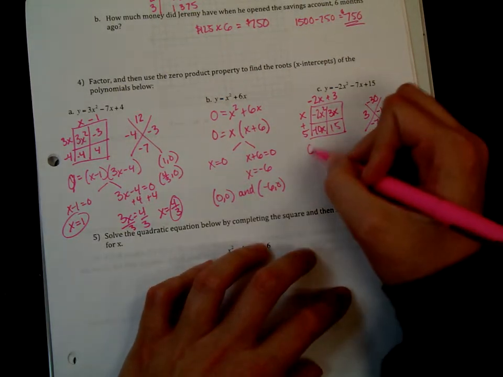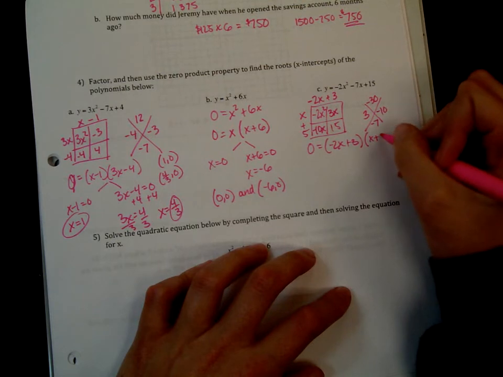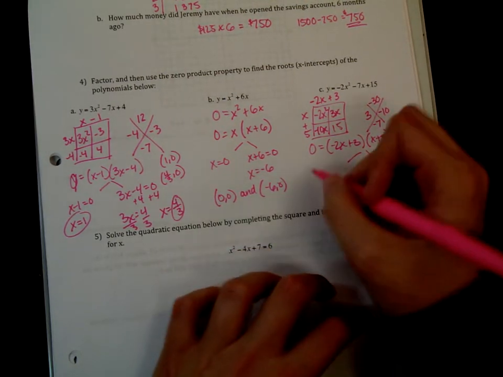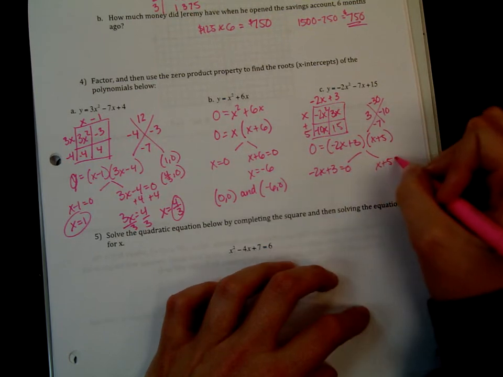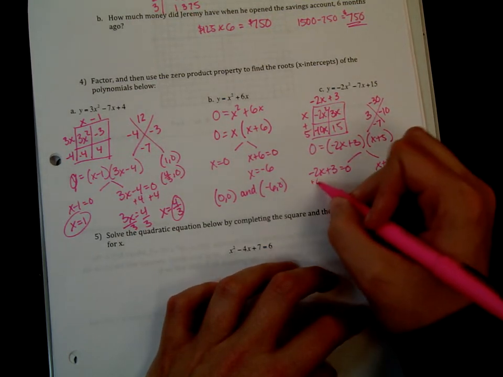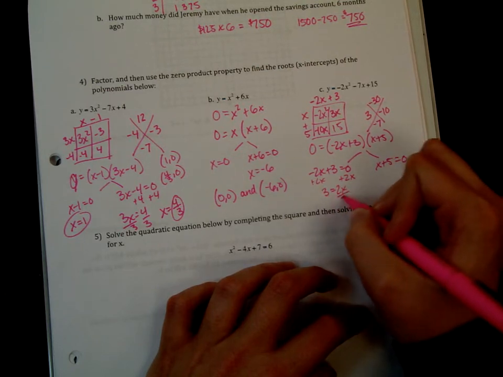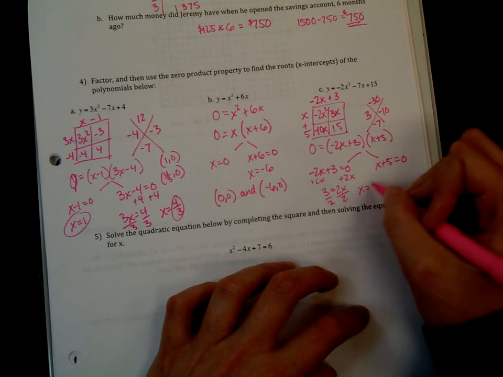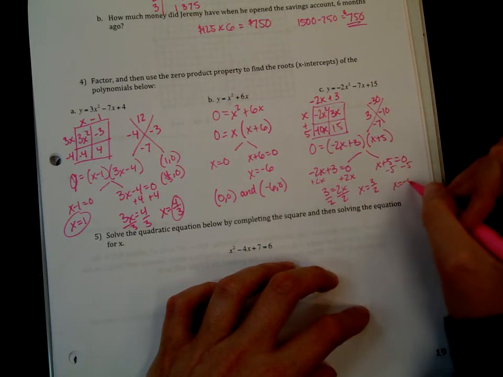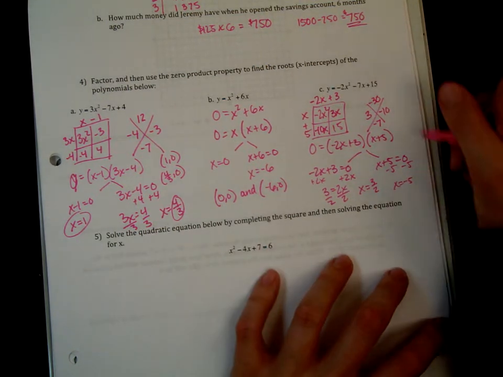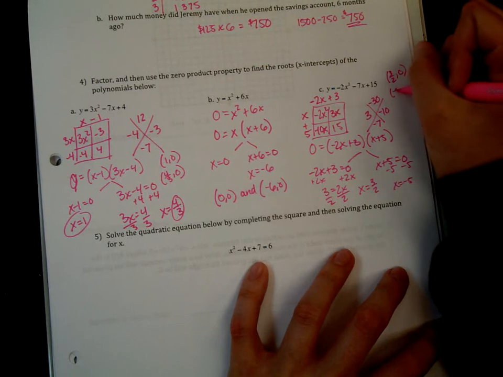So we get that 0 equals -2x plus 3 times x plus 5. We use the zero product property. And I'm going to add 2x to both sides. 3 equals 2x. So x equals 3/2, or x equals -5. So the x-intercepts are 3/2, 0, and -5, 0.